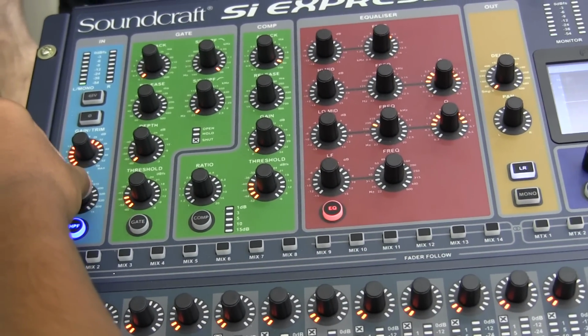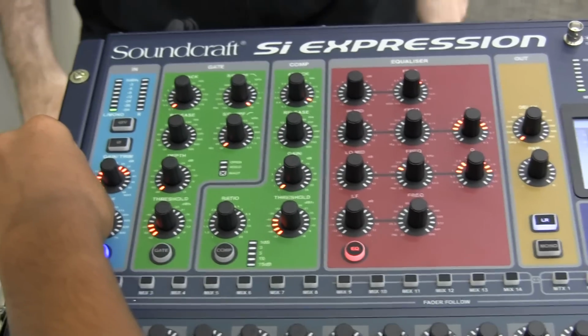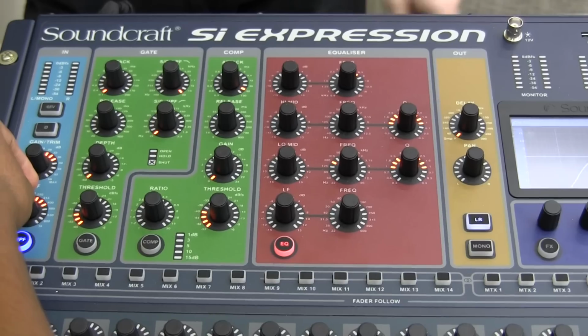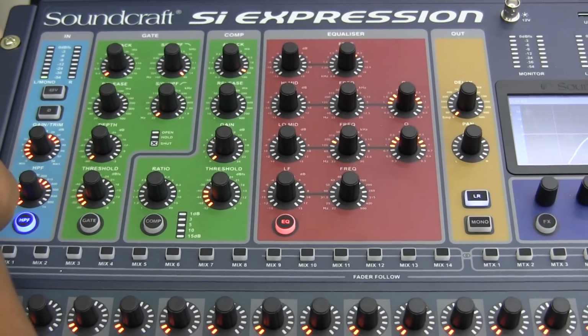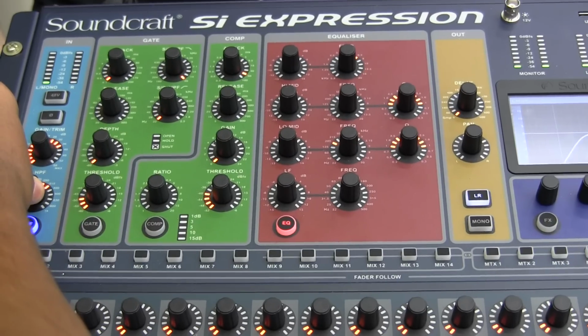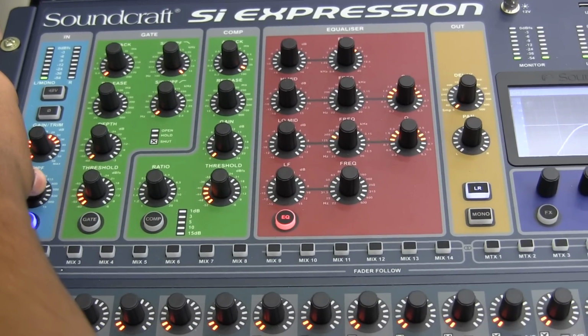Check, 1, 2. Check, 1, 2, 3, 4. Check, check. So you hear your voice starting to sound a bit thin, right? Yeah. So you back it off until it, yeah. Check, check, 1, 2. Check, 1, 2, 3, 4.